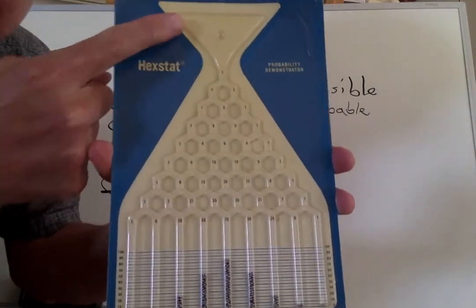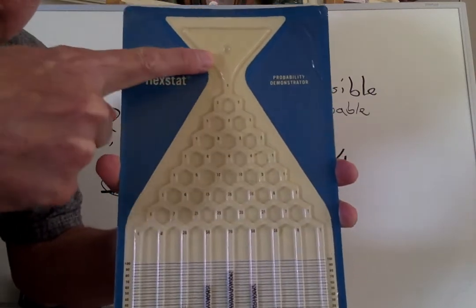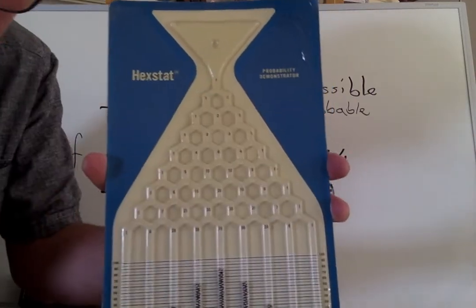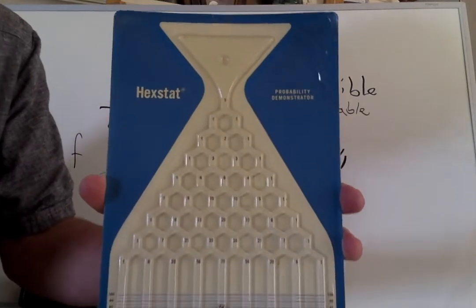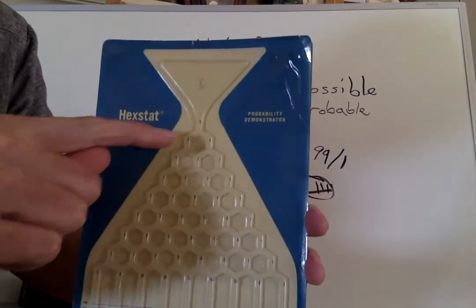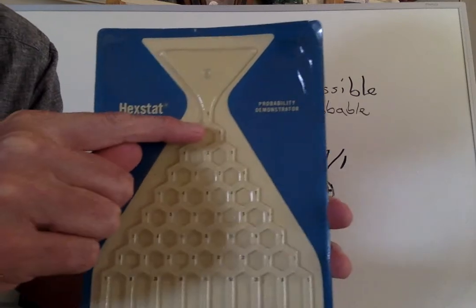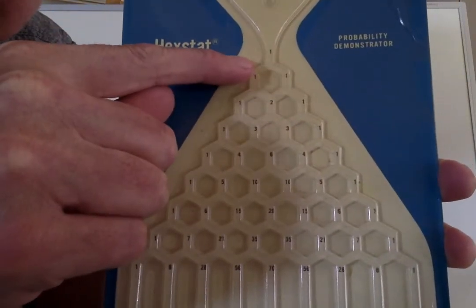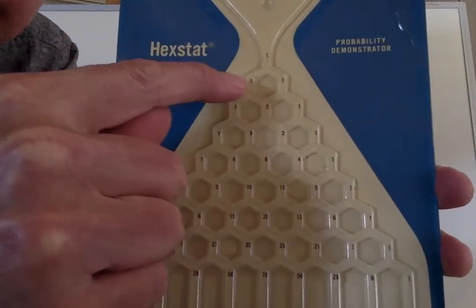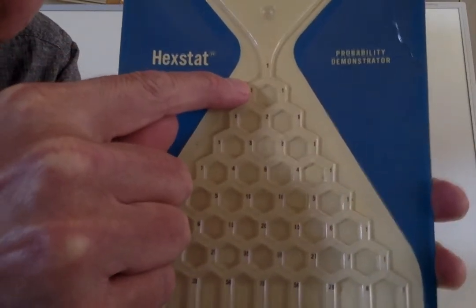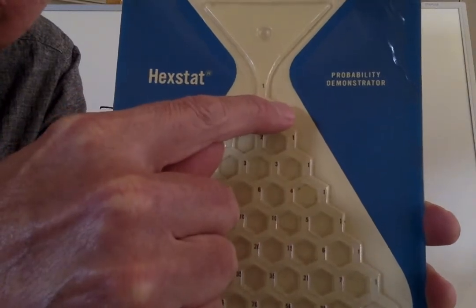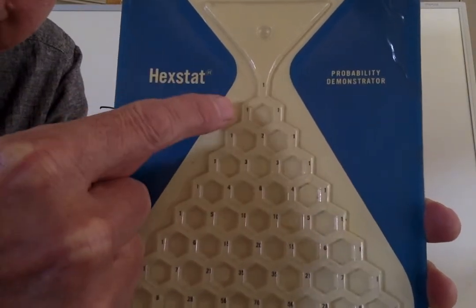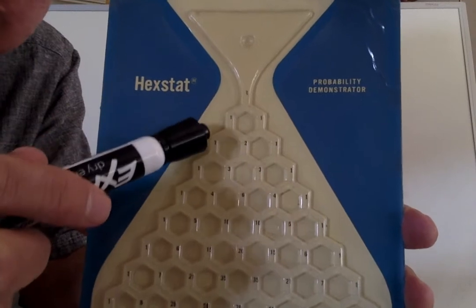So 256 ball bearings start up here. They come down through this little funnel. Let me see if I can get my pointer here. Well, right here, there's a chance, the probability that the ball bearing is going to go either right or left. There's a 50% chance it's going to go right, a 50% chance it's going to go left. Okay? Then it falls down, then it continues down here.